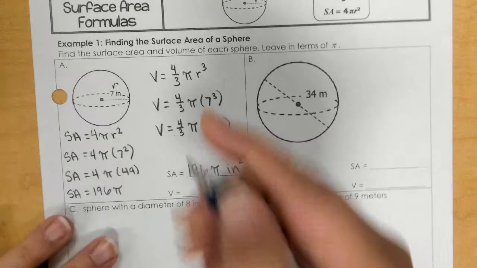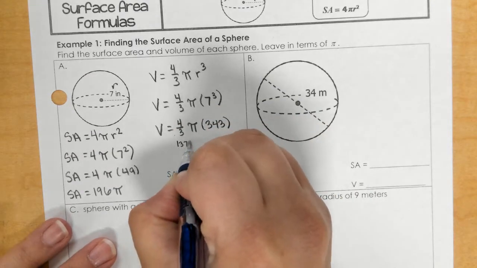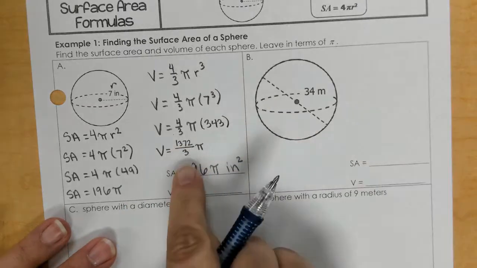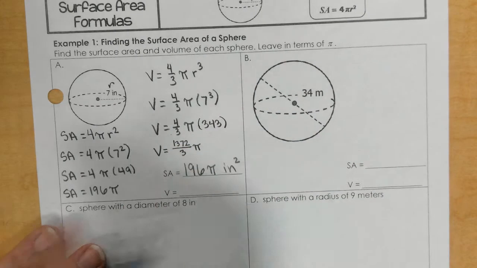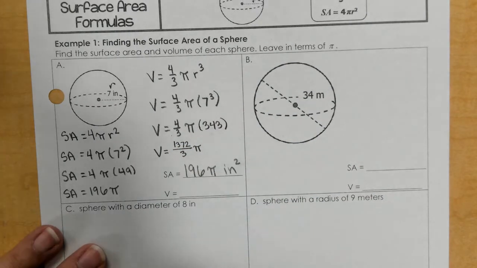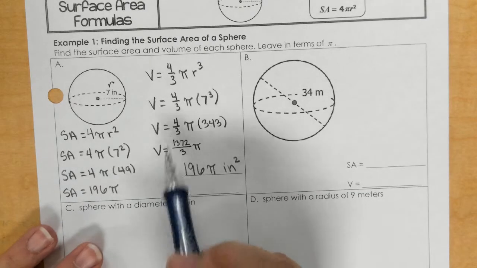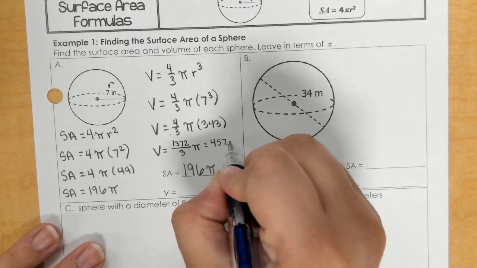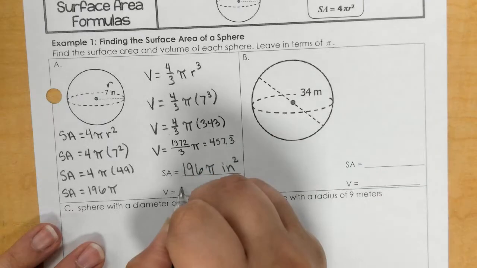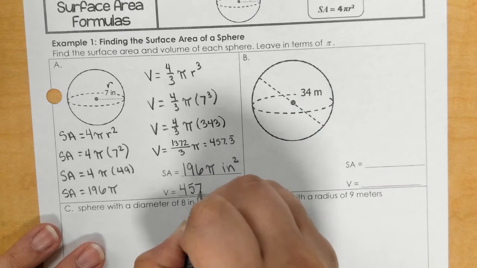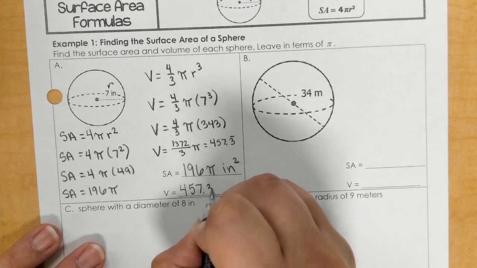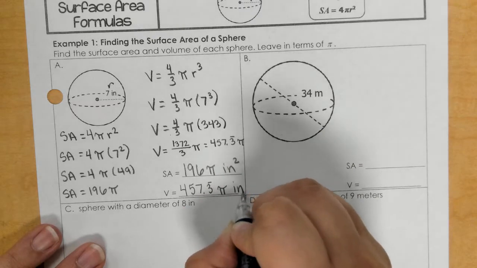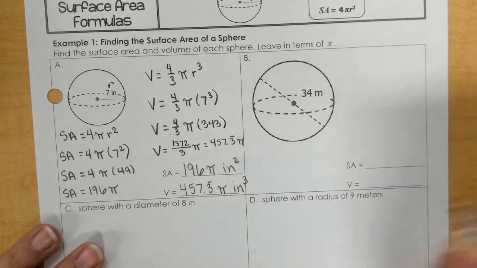This gives me 1372 divided by 3. Then I would divide that by 3, and I get this decimal. Okay, it says 457.3 repeating. So I would use it as 457.3 repeating pi inches cubed. So you put a 3 on the label.